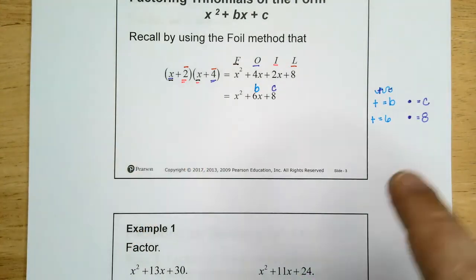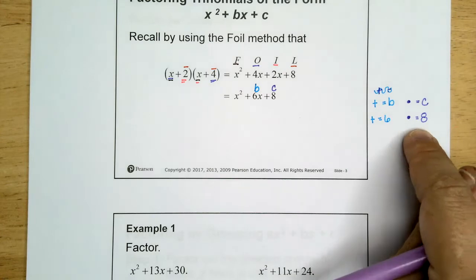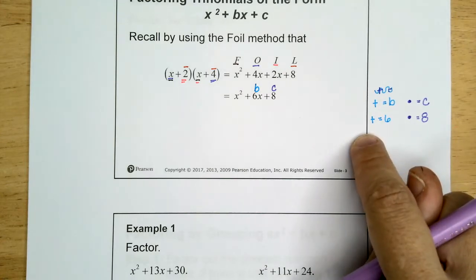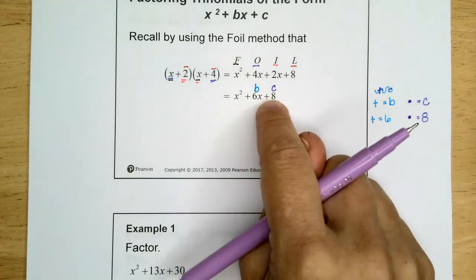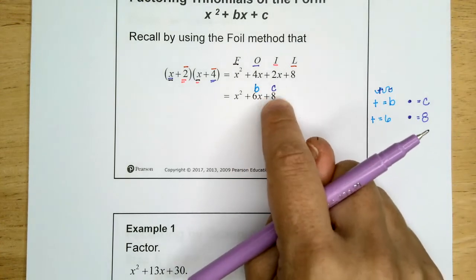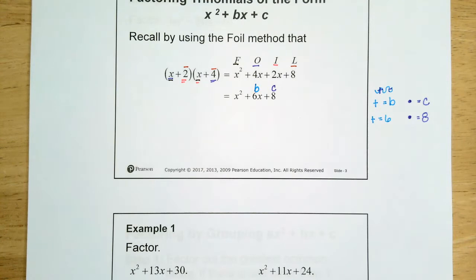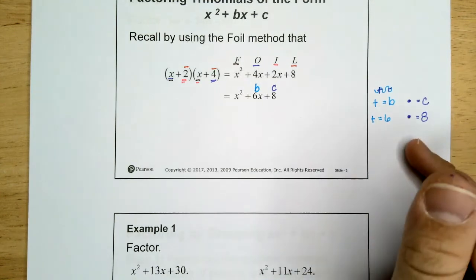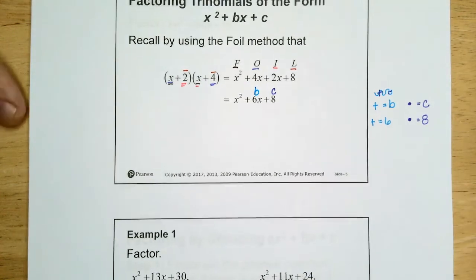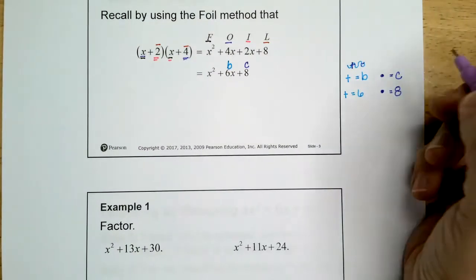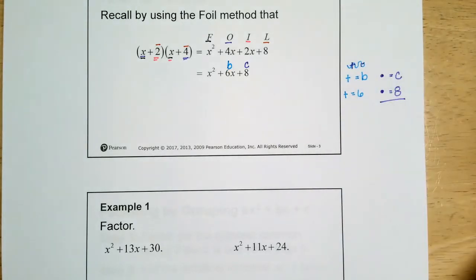Find two numbers whose product is 8 and whose sum is 6. Since 8 and 6 are both positive, a positive product and a positive sum, we are only looking at positive factors of 8. What are the factors of 8?